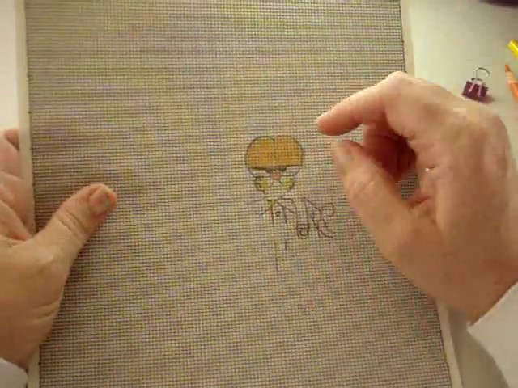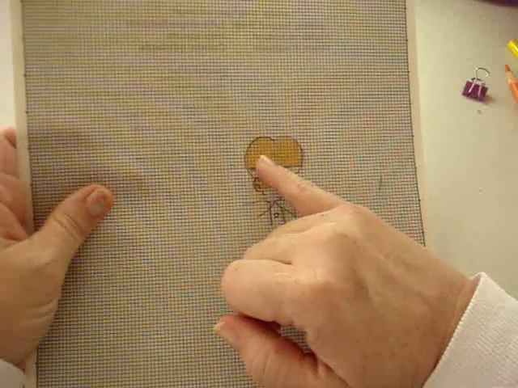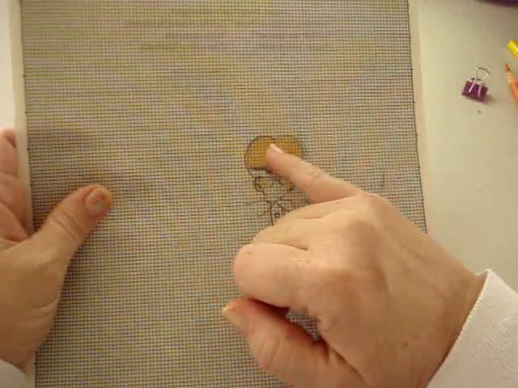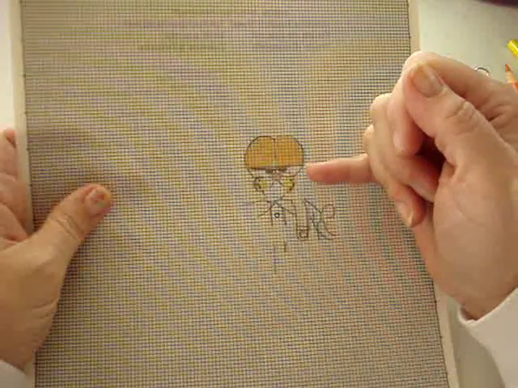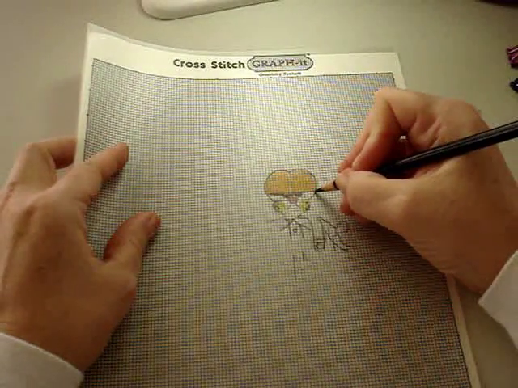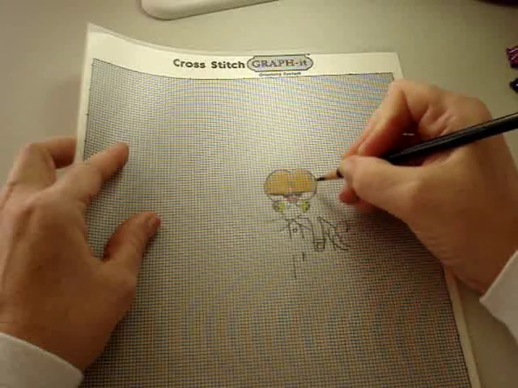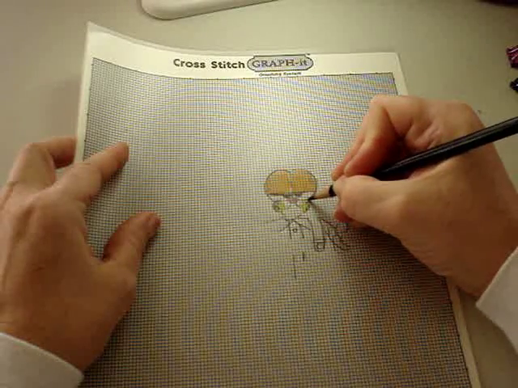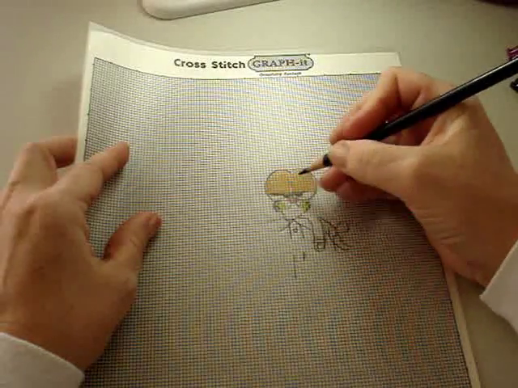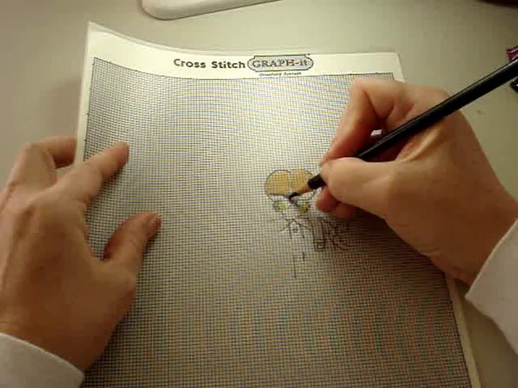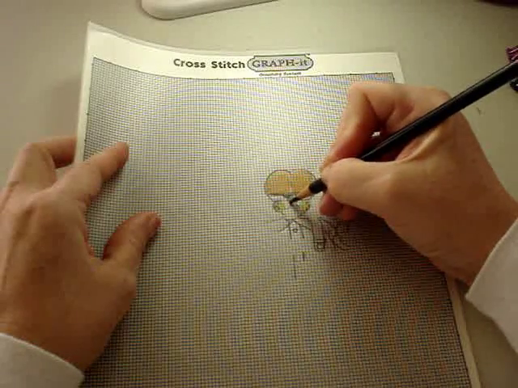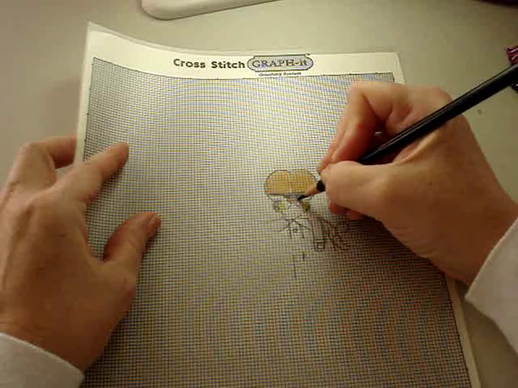That would be his eyes. What you would do is go in and stitch that, color it in, print it out, stitch it. You can always go back and line the lines up on the graph to make it a little easier to see. So I would box this off.